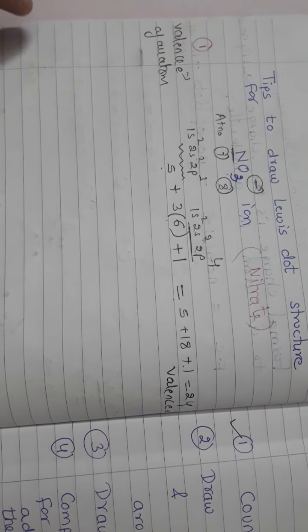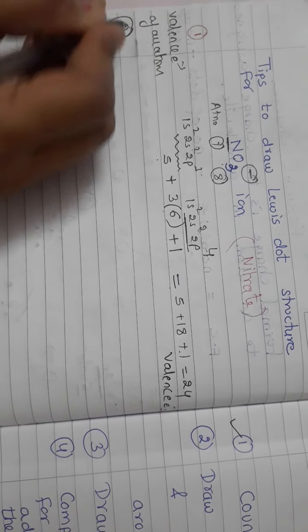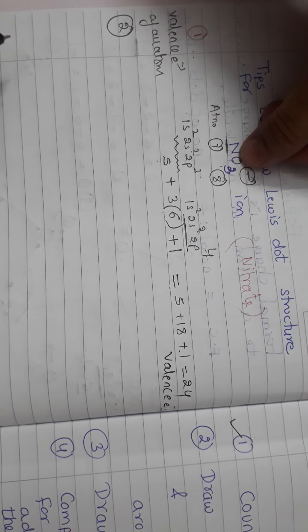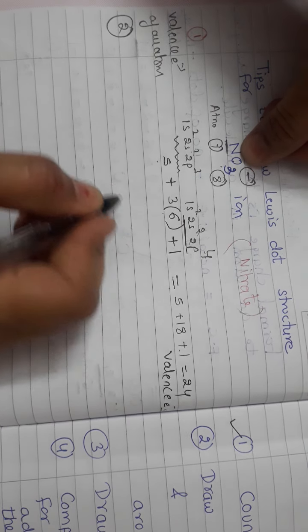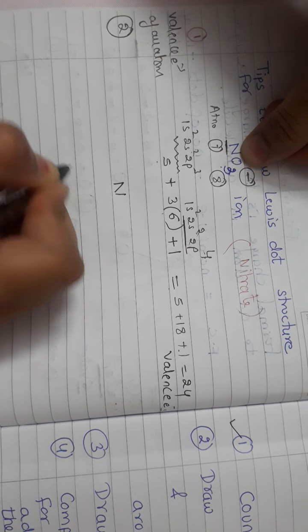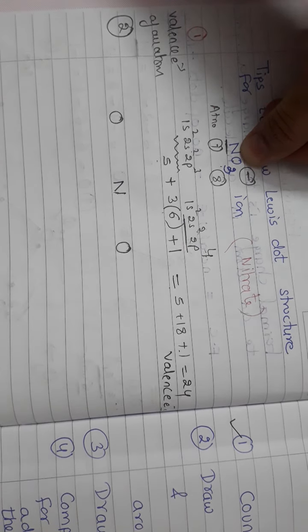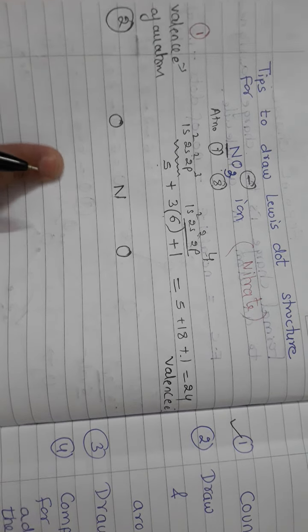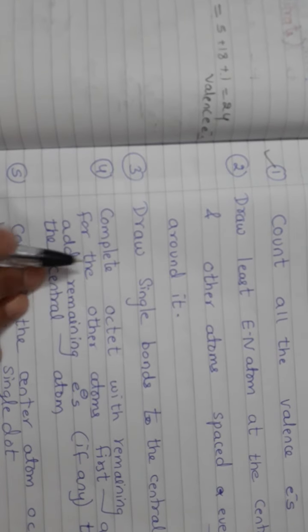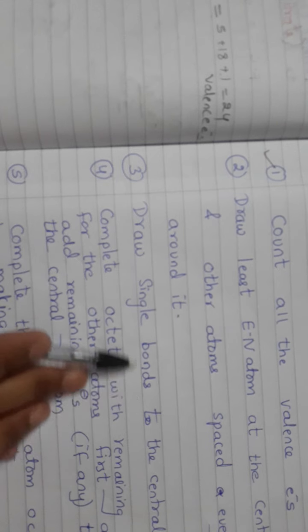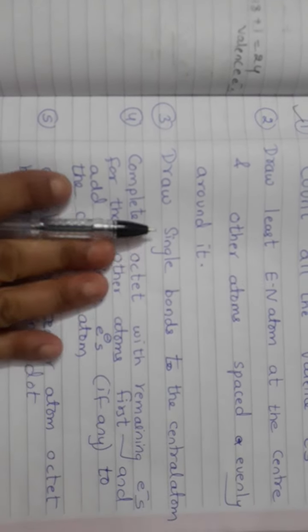Now in this case we have 2 atoms, nitrogen and oxygen. Students, nitrogen is least electronegative and oxygen is more electronegative. Now I wrote this much, and then the third rule says to draw single lines or single bonds towards the central atom.